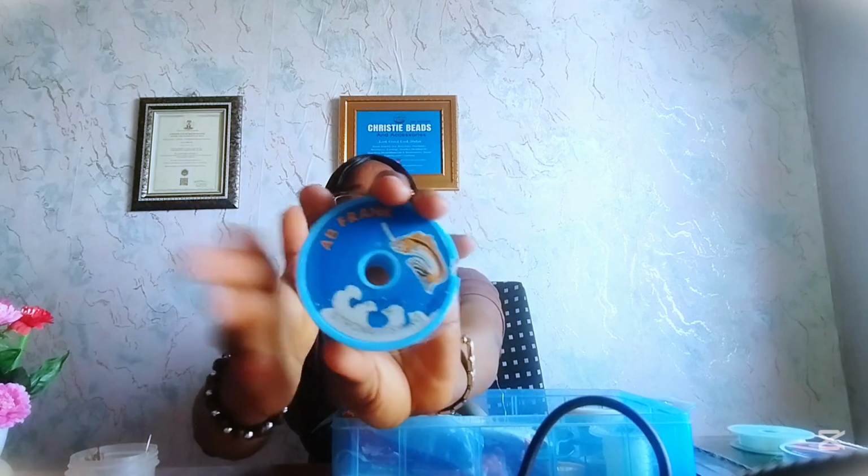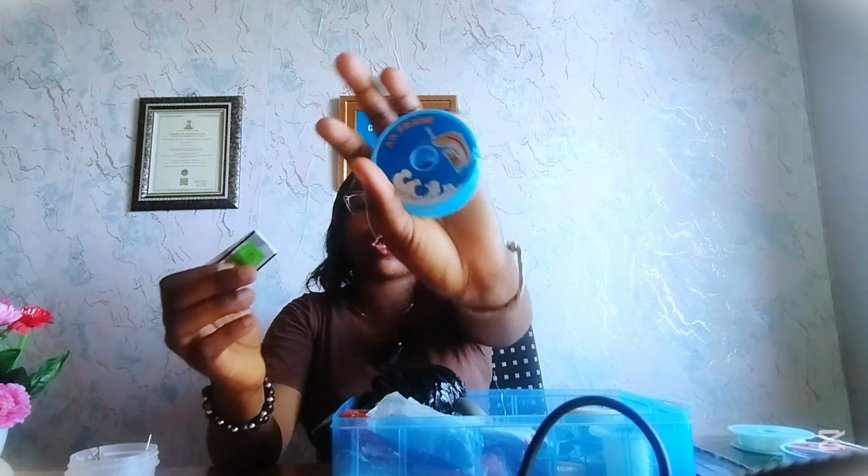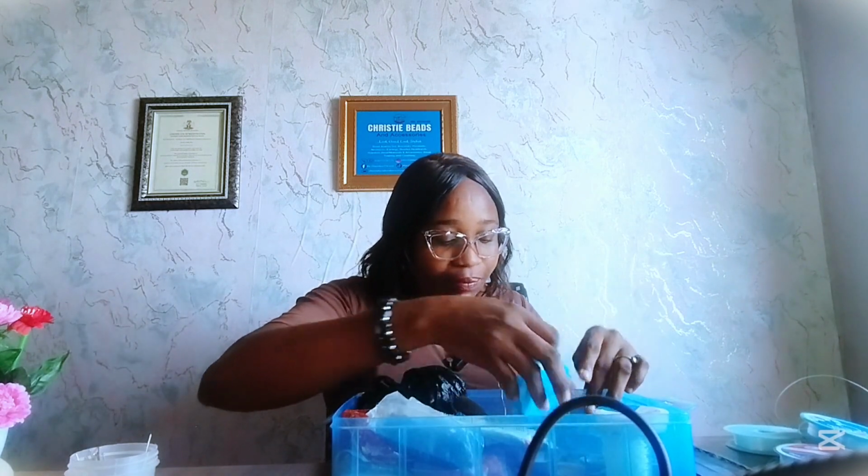So that being said, this is 0.35. It can also take a size 10 needle. You need it for sand beads as well, and you can also use it for crystals, maybe size 4 crystals, size 6 crystals. That is 0.35. Now the next one I want to explain in this video is a 0.30.